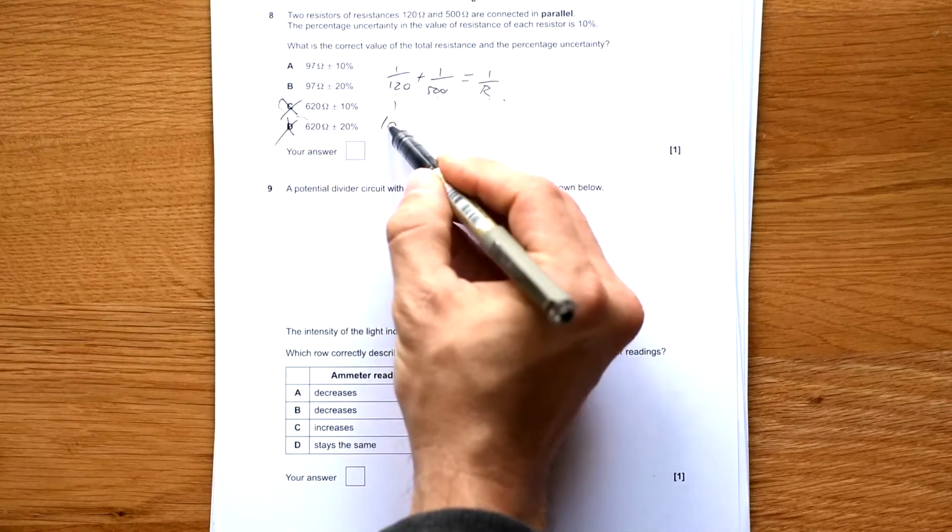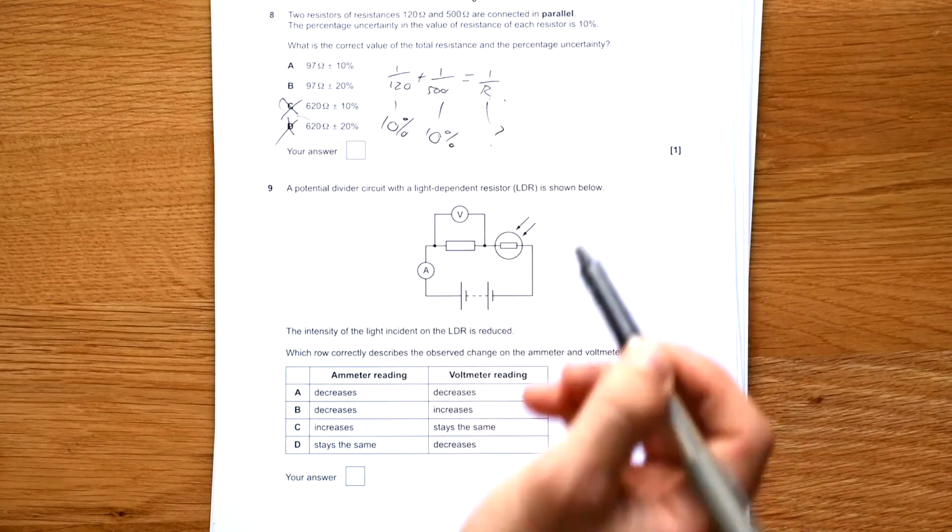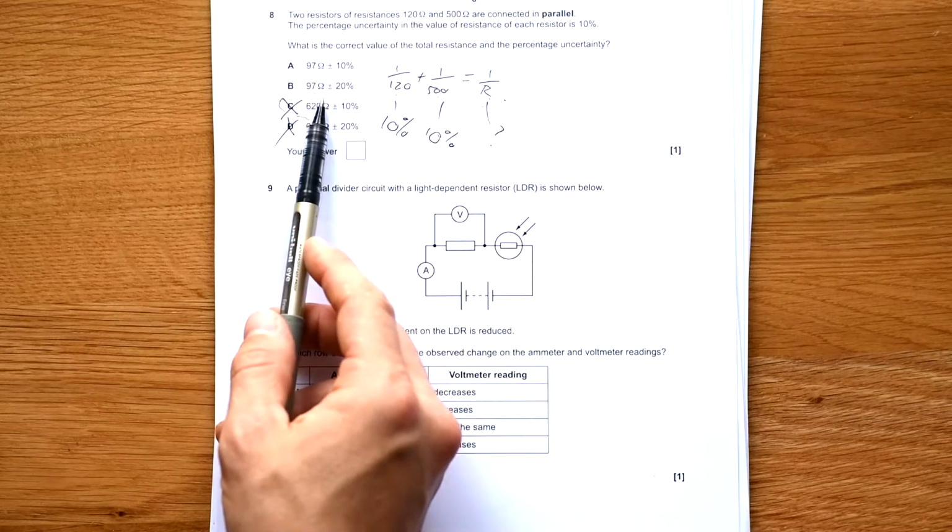If we have a 10% uncertainty there, 10% uncertainty there, then what is the uncertainty of 1 over R? You'd be forgiven for thinking there's 20%.